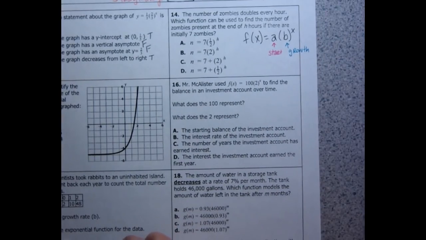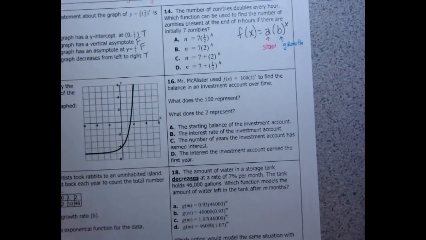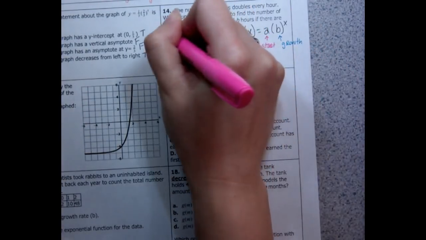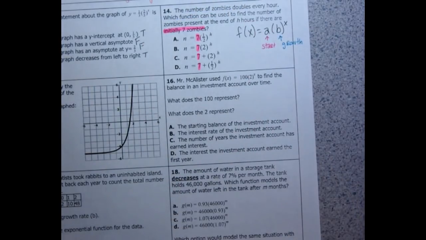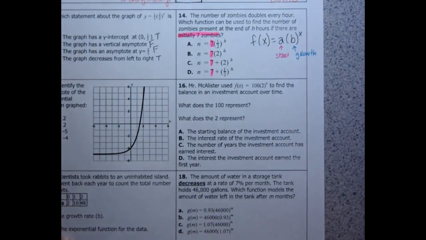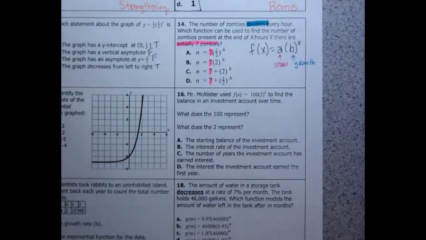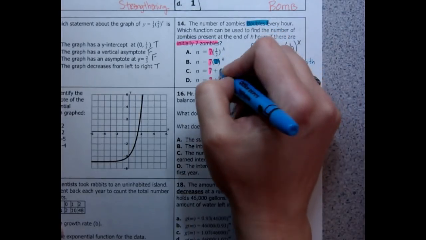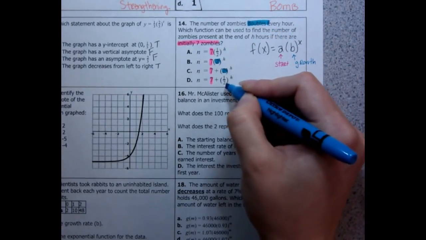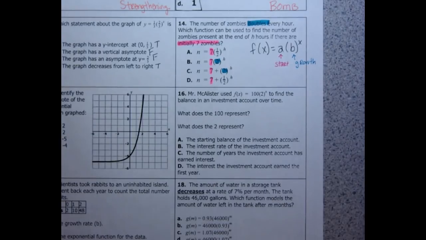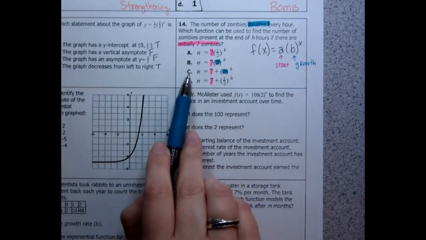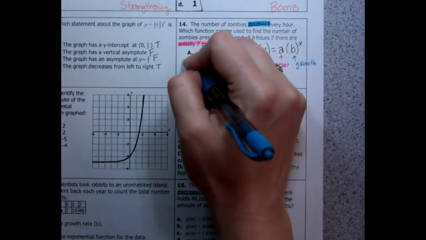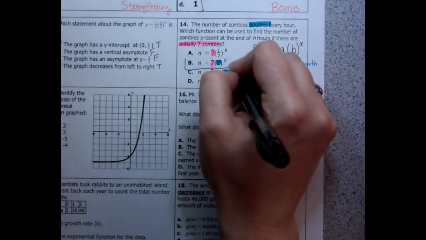So where does the 7 go? Well, the 7 goes right here, in the beginning. That's how many we started with. Initially, means start. All right, growth. How much are we growing by? Doubles. So we're looking for a 2. 2 means doubles. So we're not cutting the zombie population in half, we're doubling it. So which one of those, B or C, matches this form? Well, there's no plus sign here. It's being multiplied. So it has to be B.